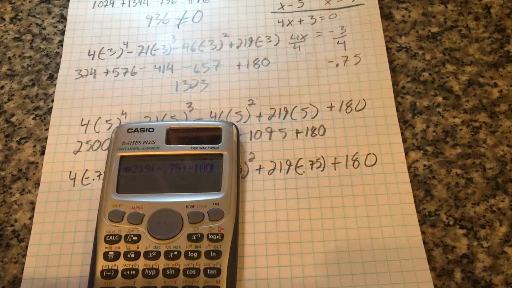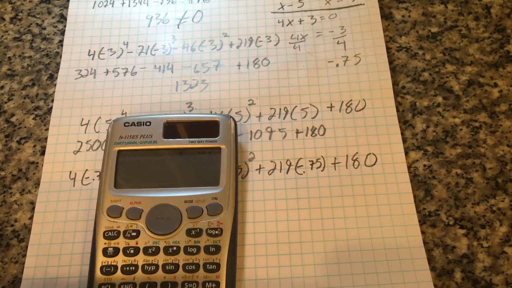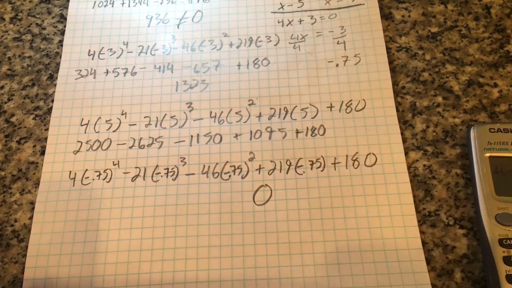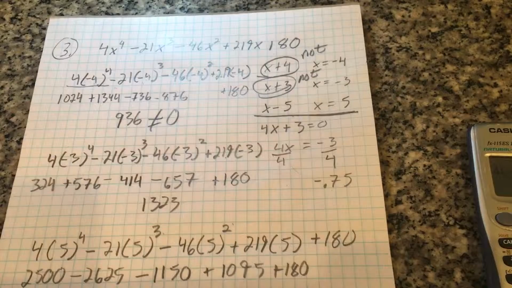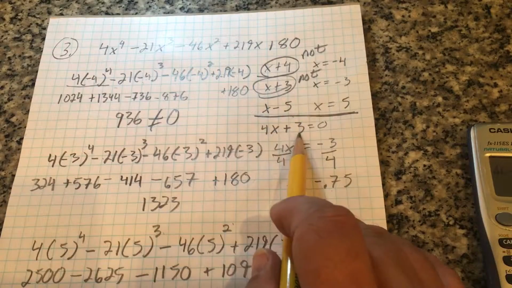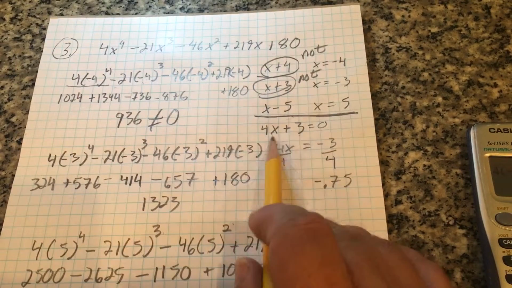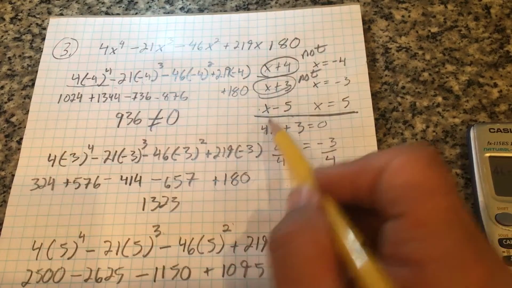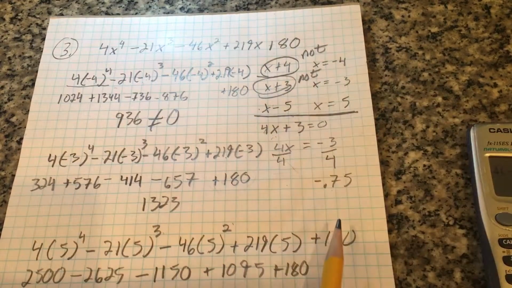Let's see if that's zero. I entered the whole thing in at once. Zero. That means 4x plus 3 is a factor. These bottom two are factors. These top two are not factors.